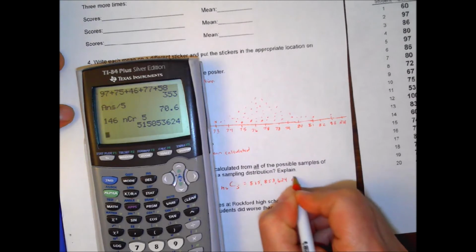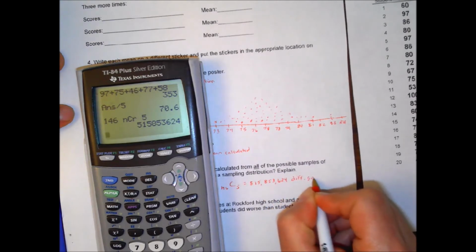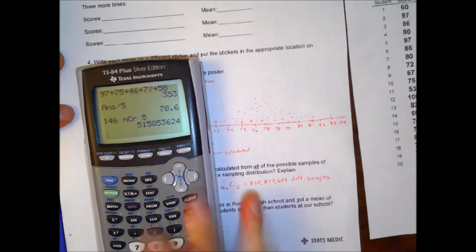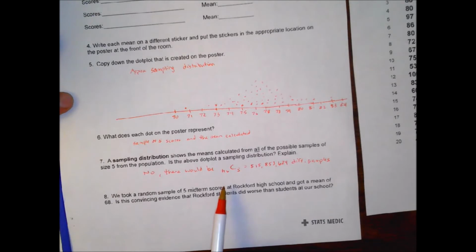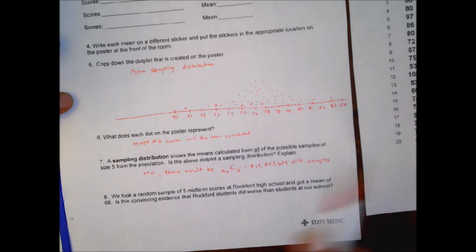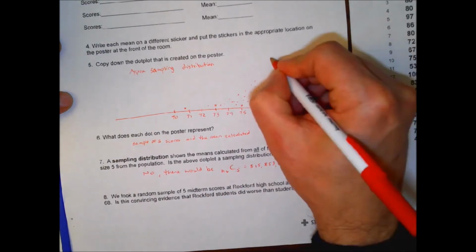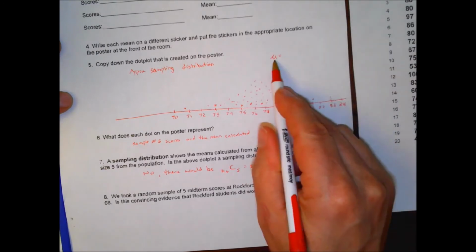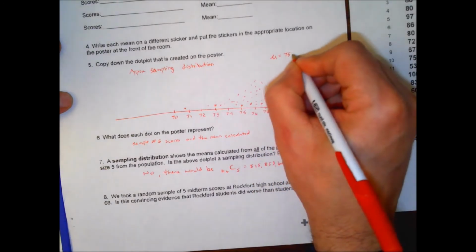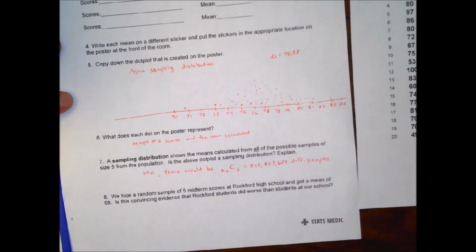As we didn't have anyone, right? None of our samples collected gave us that low. None of our sample means were that low. Okay, so that's thinking about what a sampling distribution is. Now we're going to talk about how changing the sample size affects our sampling distribution. This is another important topic here.